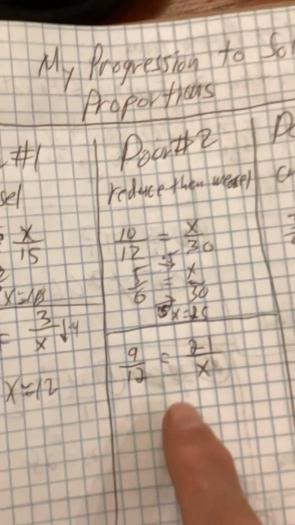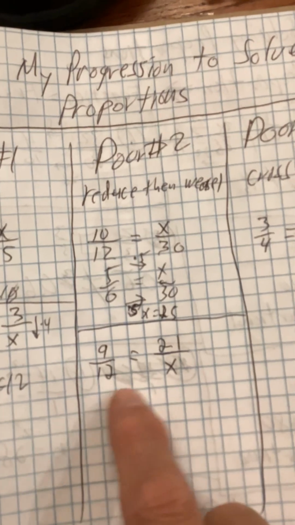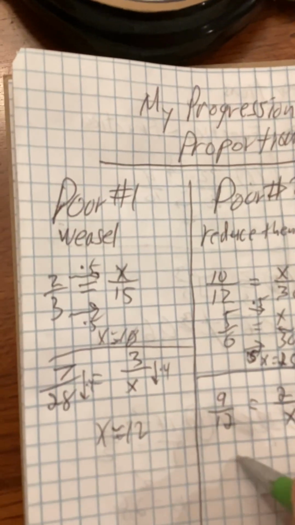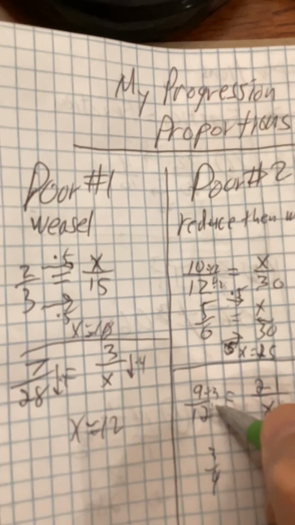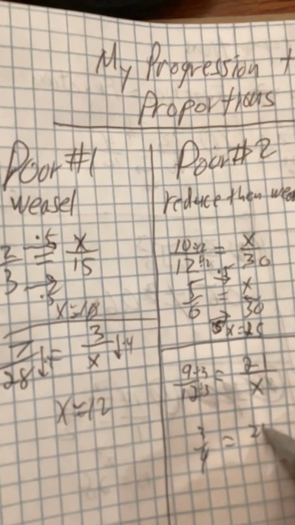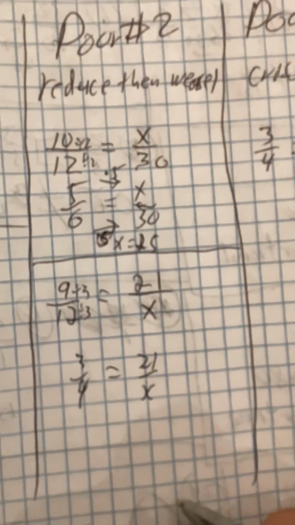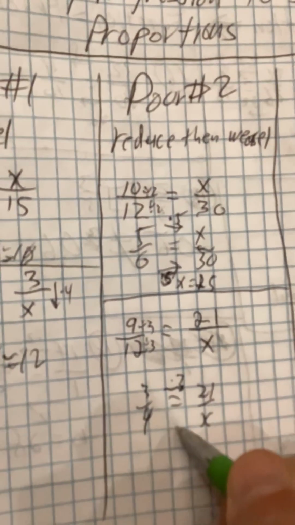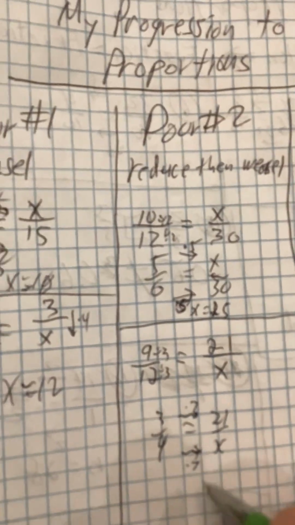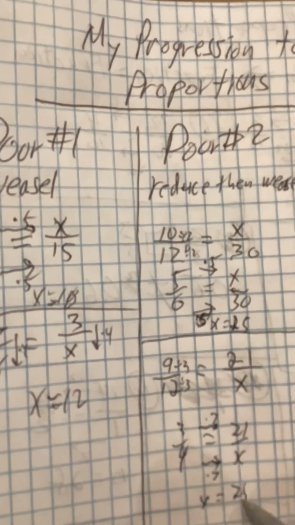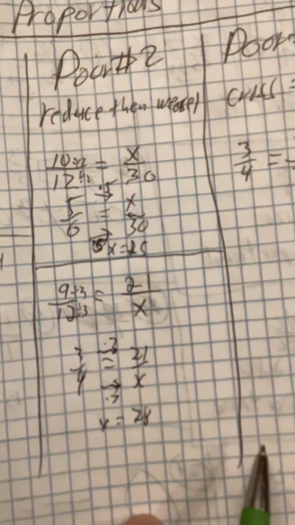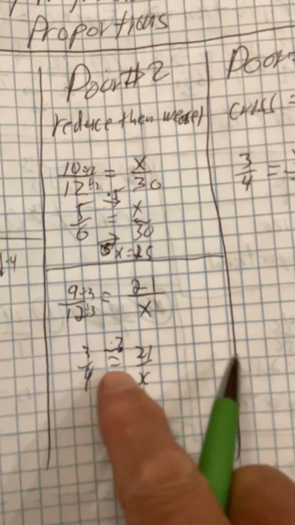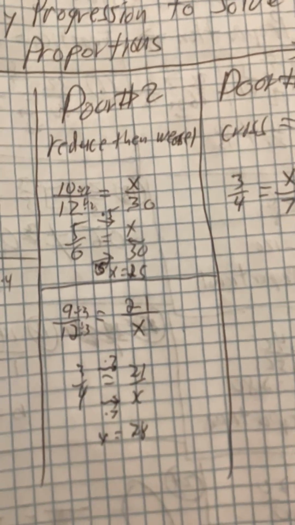All right. And then here, again, I can't weasel, but I can reduce. That reduces to 3/4. I guess I should have put divide by 2, divide by 2. Here I'll put divide by 3, divide by 3. 3/4 equals 21 over x. And now I can just go, oh, that's times 7, so that's times 7. So x equals 28. And if I think about it, yeah, they're both reduced to 3/4. Or if you use a calculator in my head, that's 0.75 equals 0.75.